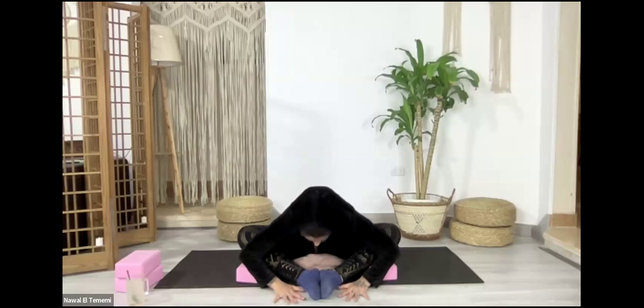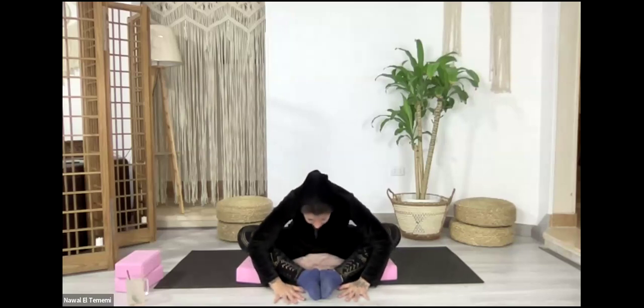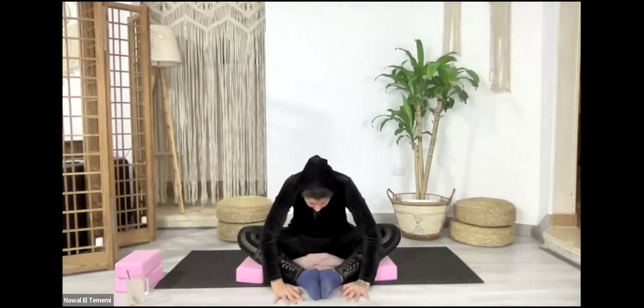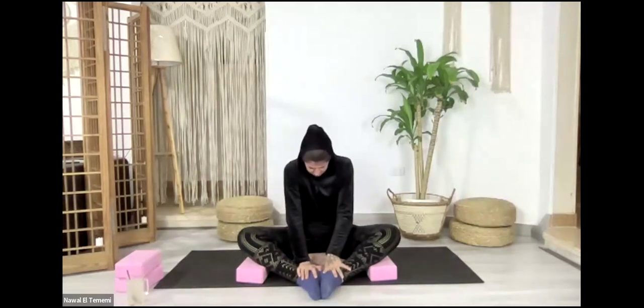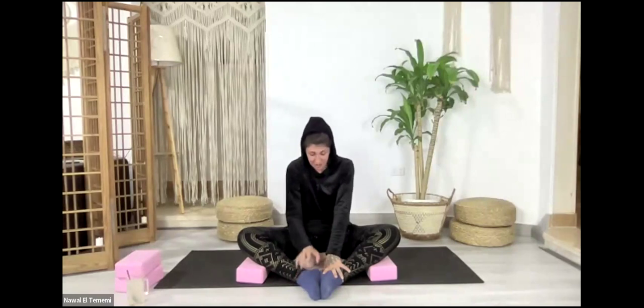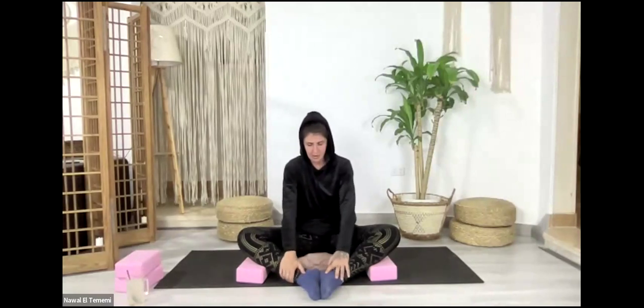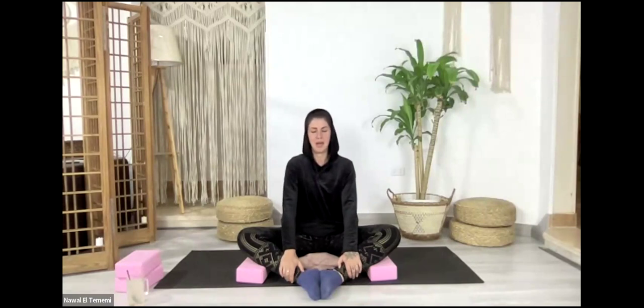And slowly on our next inhale, I'm gonna press my hands into the floor and slowly roll up. Walk myself back slowly, slowly, slowly. Feel that rebound from being in the yin position, and then let your head come up and just sit and feel. Don't take any counter stretches, just allow.